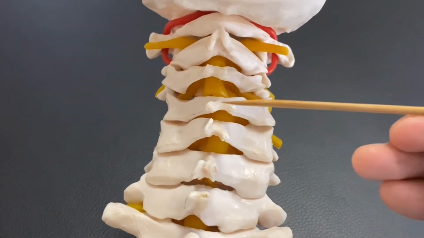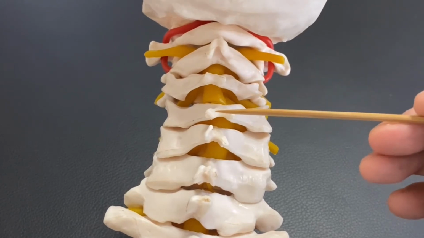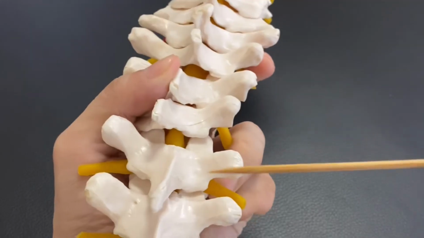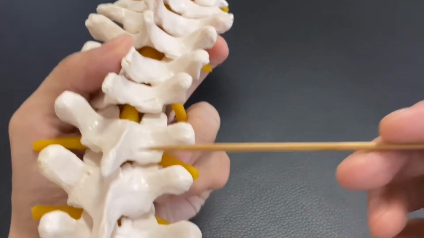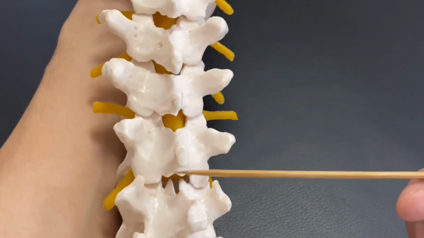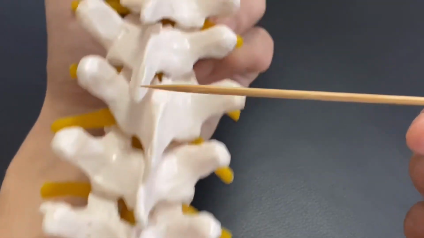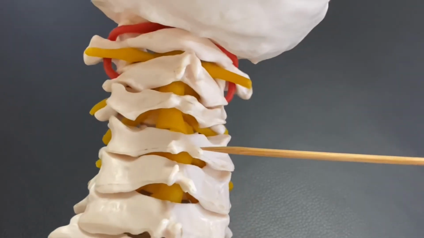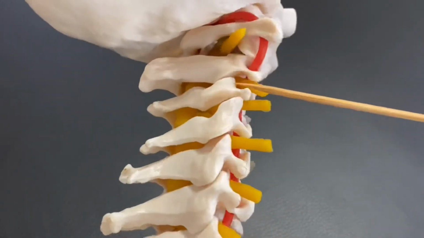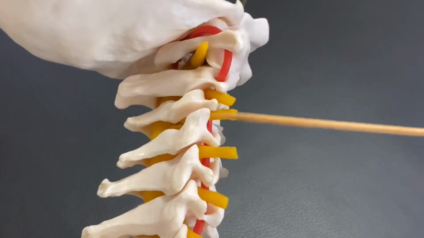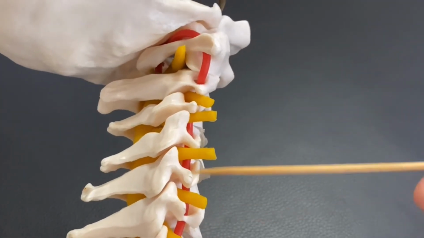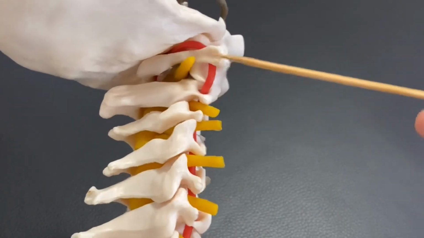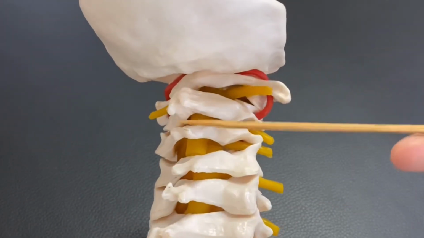This is the spinous process. The spinous process bifurcates, okay, only in cervical spines. Let's look at thoracic spines. They don't bifurcate. Let's look at lumbar spines. They don't bifurcate as well. Only spinous processes in cervical spines bifurcate, okay? This is the transverse process. The vertebral artery penetrates inside the transverse process. This artery goes inside the cranium.